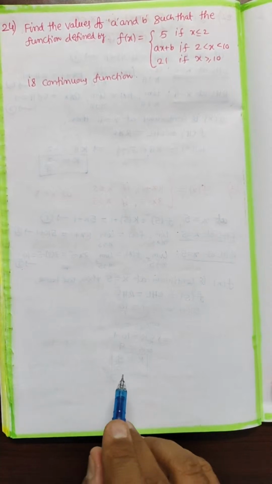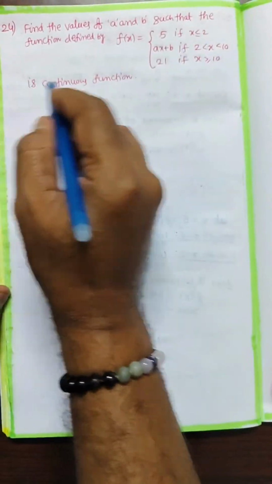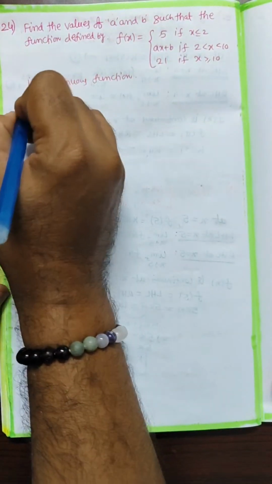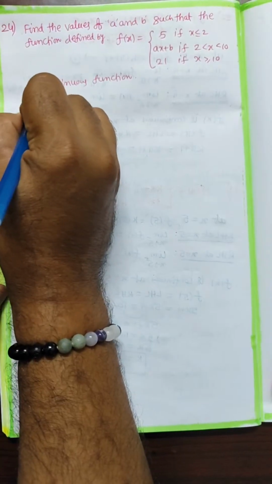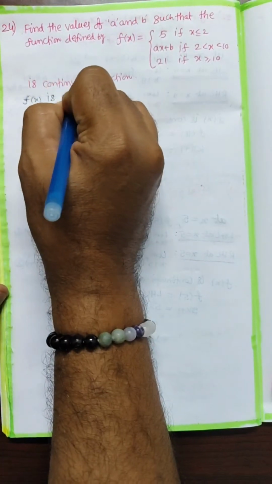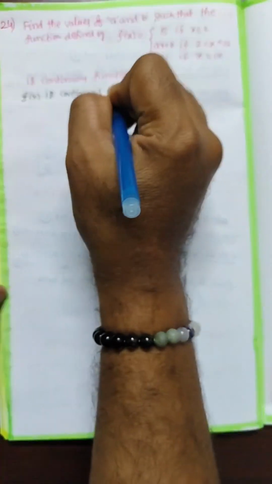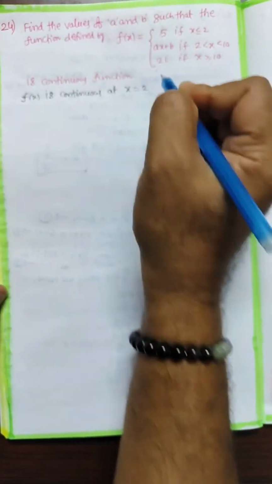In what way can we do it? First, f of x is continuous at x is equal to 2. First I am writing, dear students, f of x is continuous at x is equal to 2.